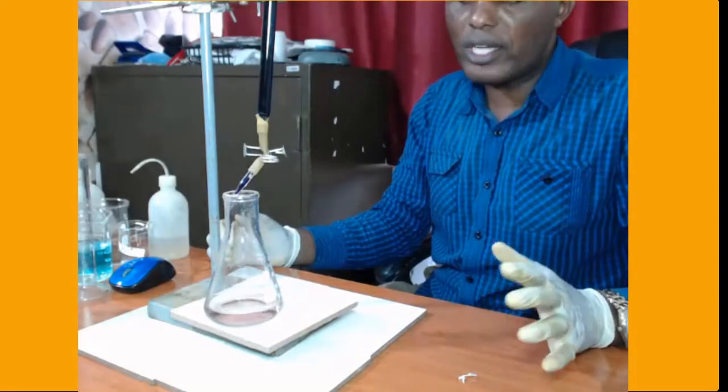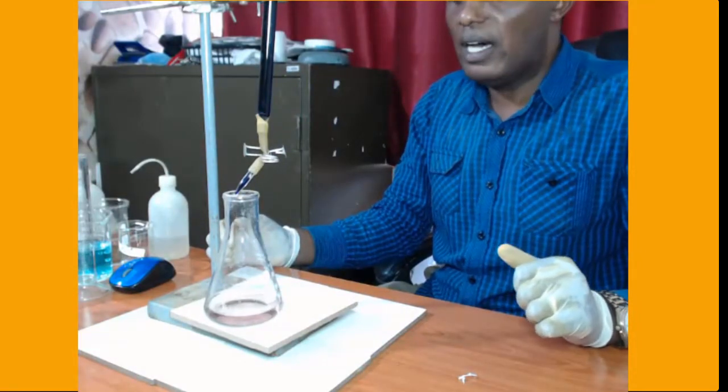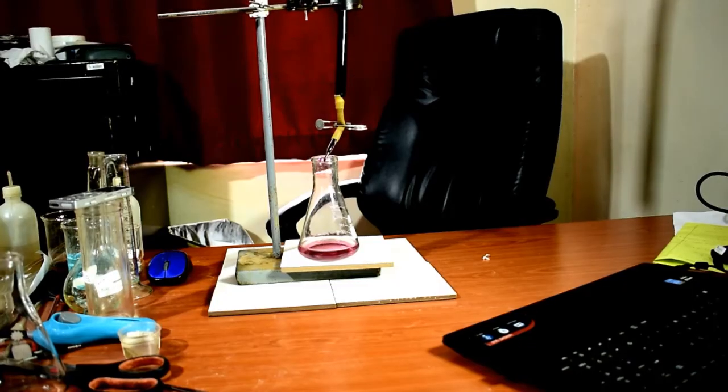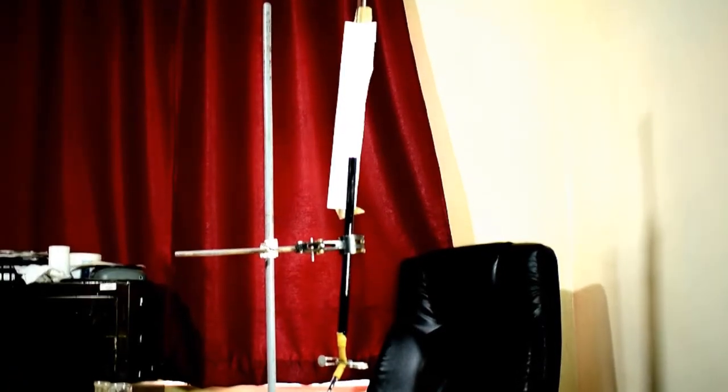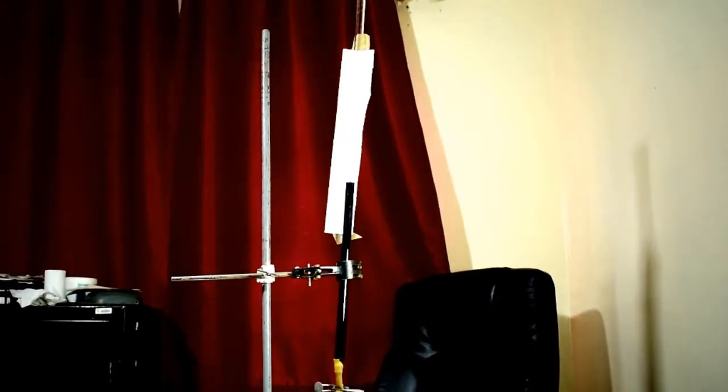Let us now take the reading on the burette. The reading is exactly 30 centimeters cubed. Thank you for listening to me. Let us now calculate.